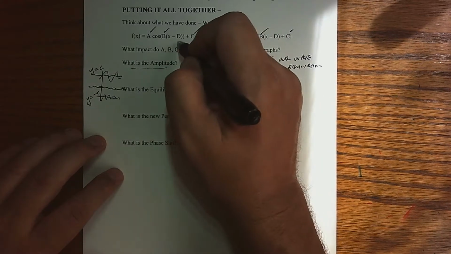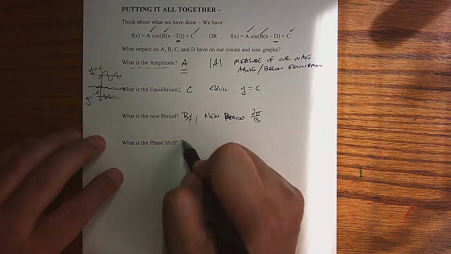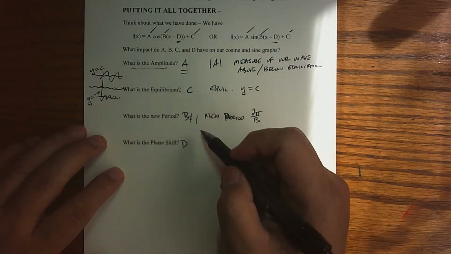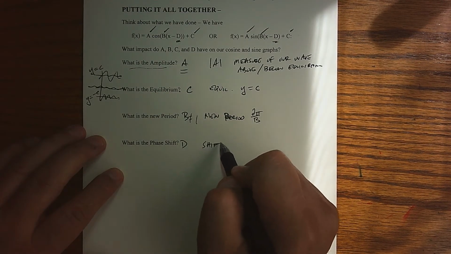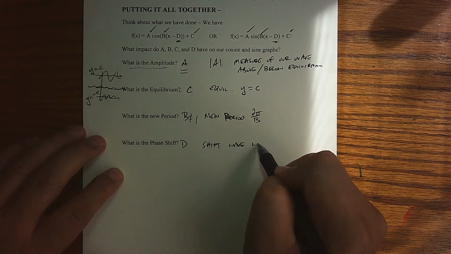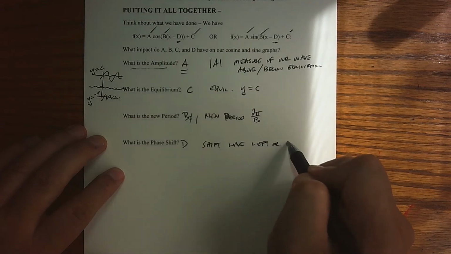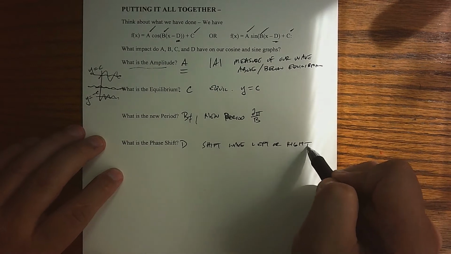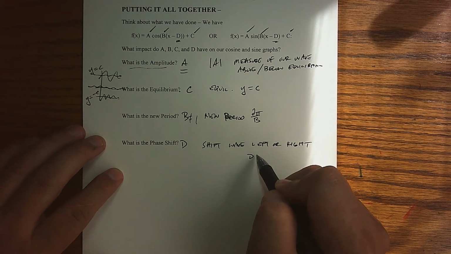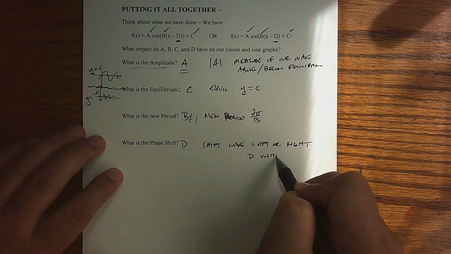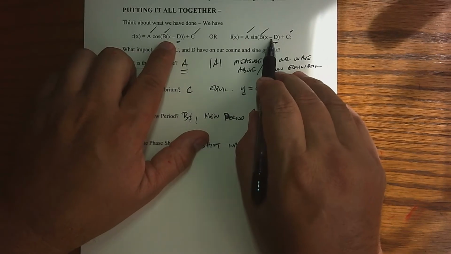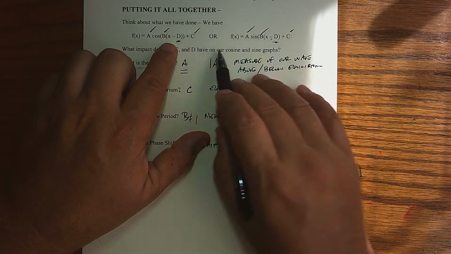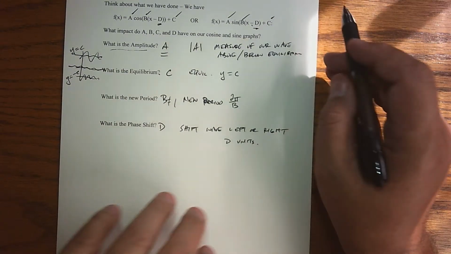And then the phase shift, well, that has everything to do with d. What that basically does is shift the wave left or right, d units. And again, that depends on if we are subtracting or adding d. Right now I'm subtracting it, so I'd expect the wave to shift right. But if we were adding, it'd be shifting left. Okay, and we've got that.